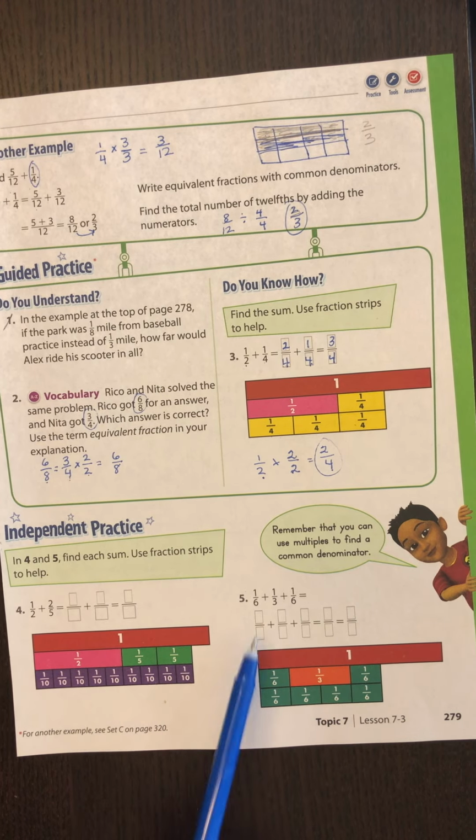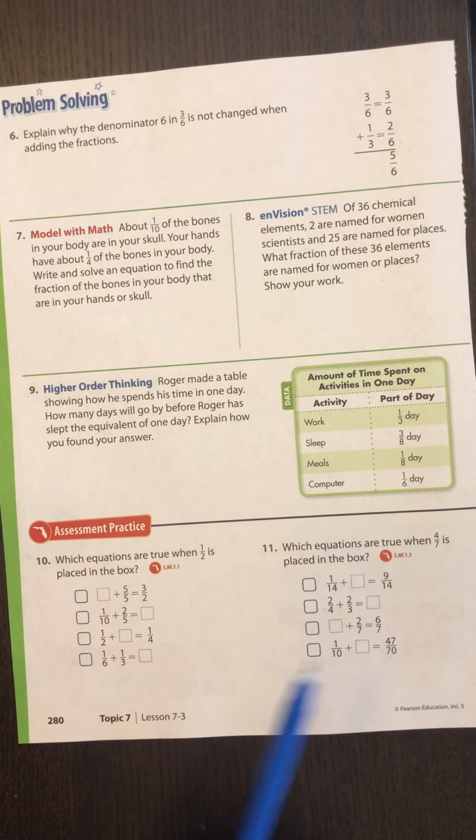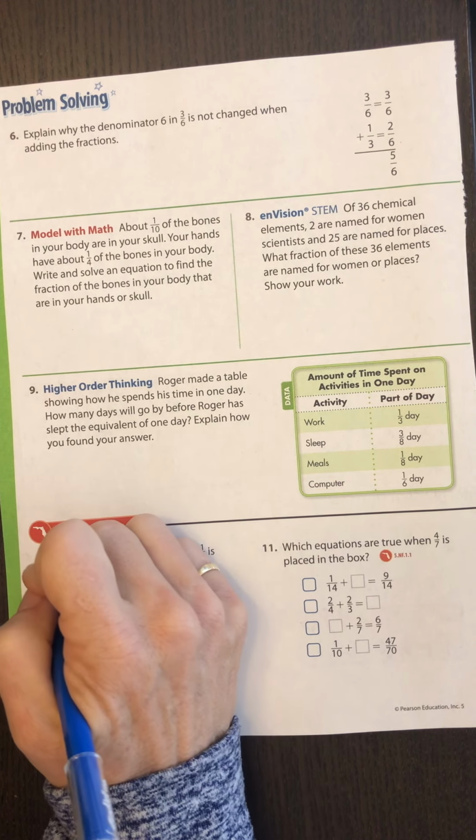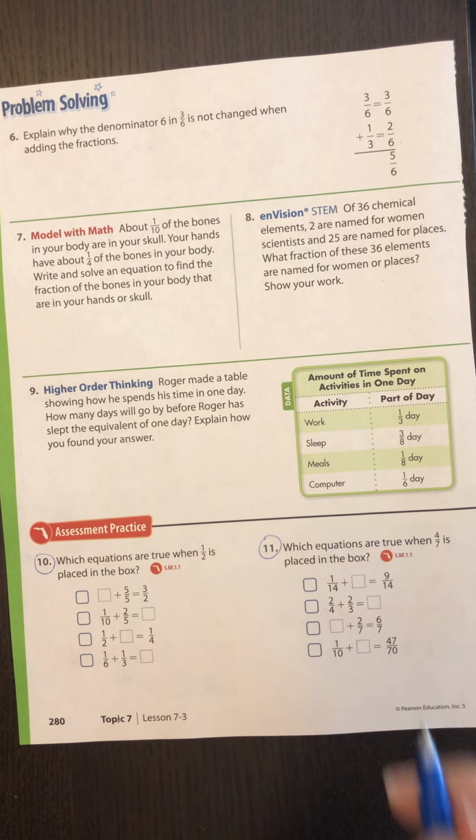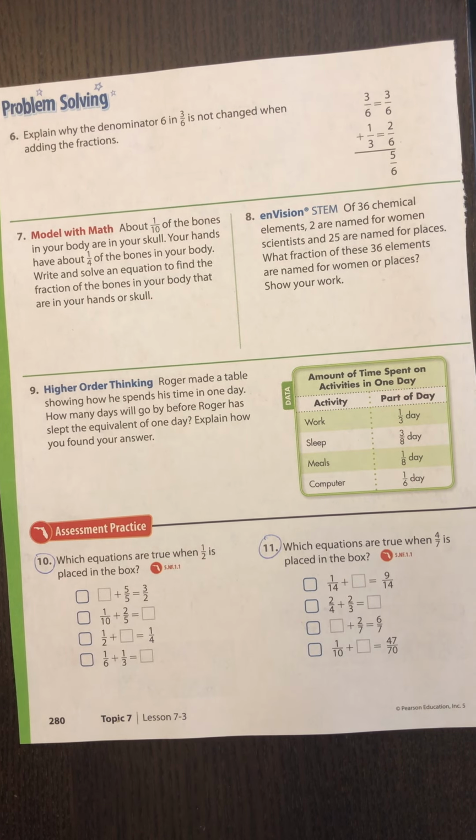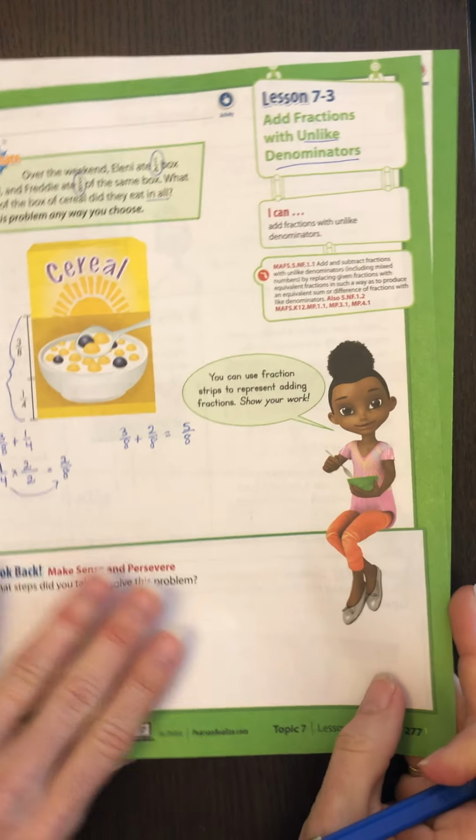You're going to do number 4 and 5 on 279. And then the assessment practice problems on the back, numbers 10 and 11. And that's it for adding fractions with unlike denominators.